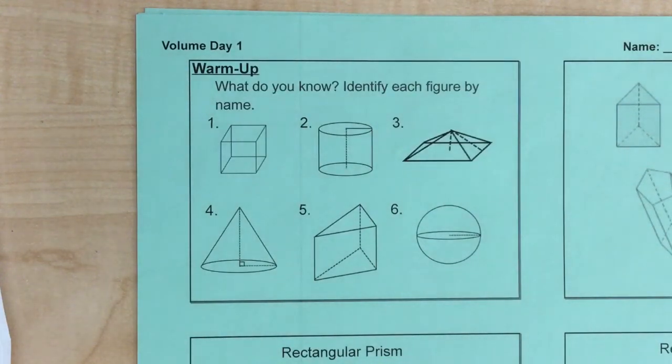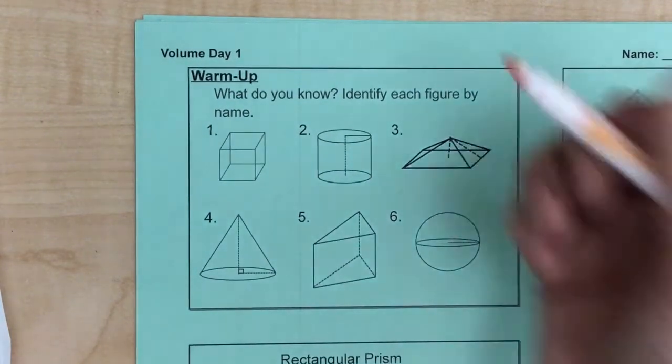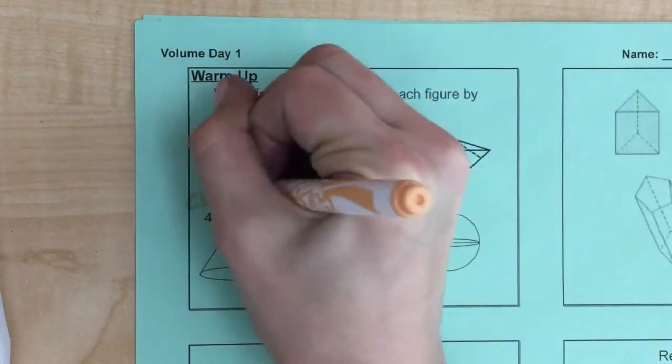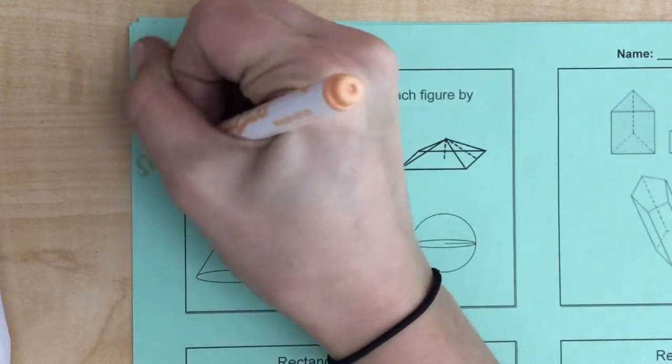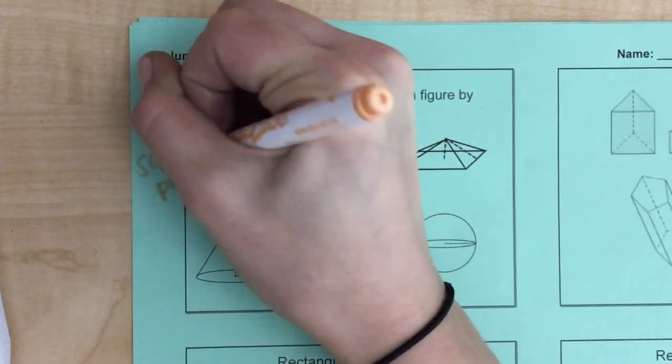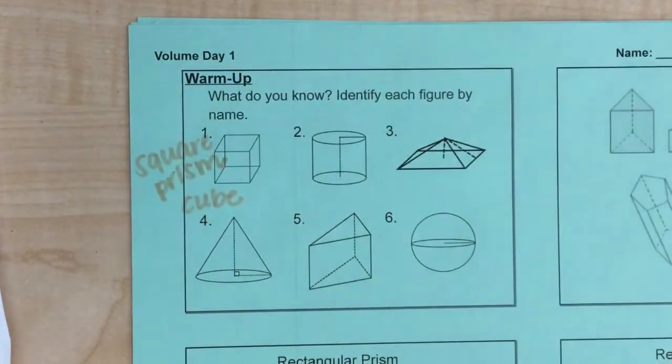So if you take a look at these 6 shapes here, these are the 6 shapes that you're going to be finding the volume of in this chapter. So we'll go through each one. The first one, hopefully you can tell, is a cube. But it's also more specifically known as a square prism. Okay, so I'm going to write that over here too. It could also be called a square prism, and we'll get to prisms more in a second.